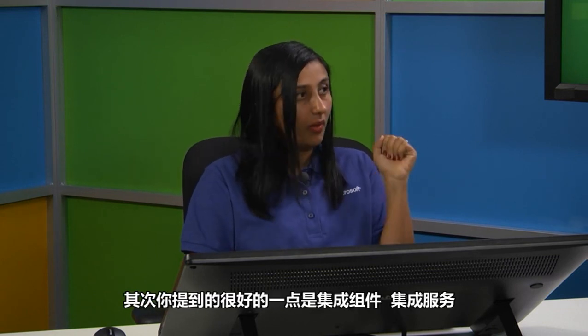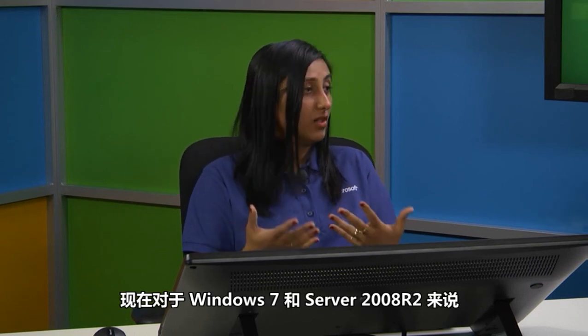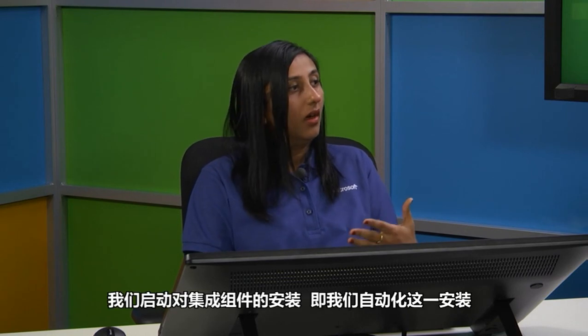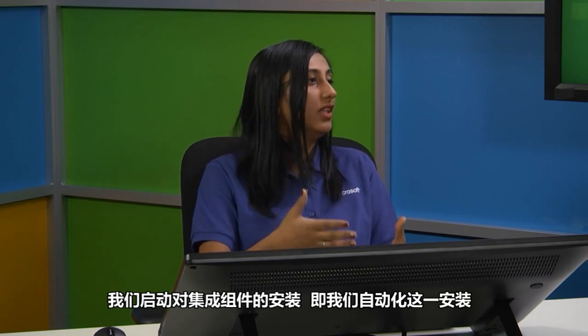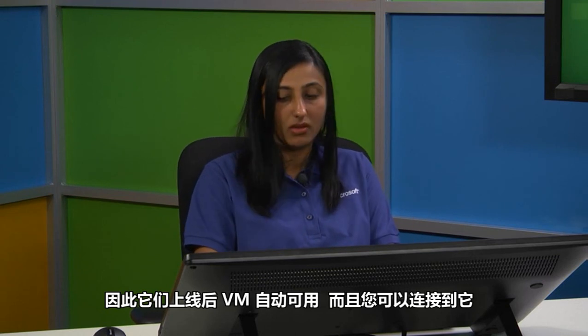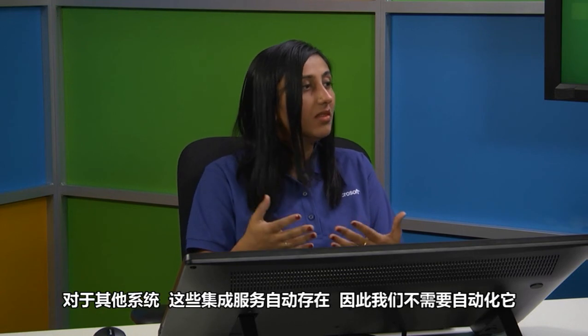The second thing that you brought up, a really good point, is on the integration components, integration services. Integration services are needed for Hyper-V VMs. Now, for Windows 7 and Server 2008 R2, those are already built in and they automatically get installed. But for an older operating system guest like Server 2003, we kickstart the installation of integration components. So we automate the installation, so the VM comes up and can be automatically usable and you can connect to it. That's automated in the tool for just 2003 guests. For the others, it's automatically there, so we don't need to automate it. Excellent.